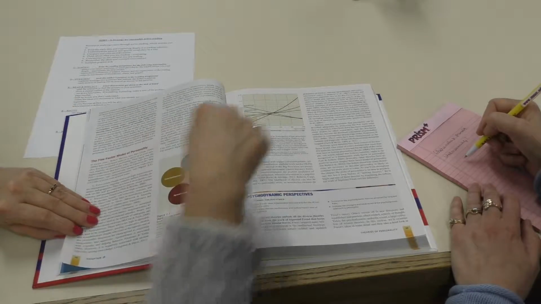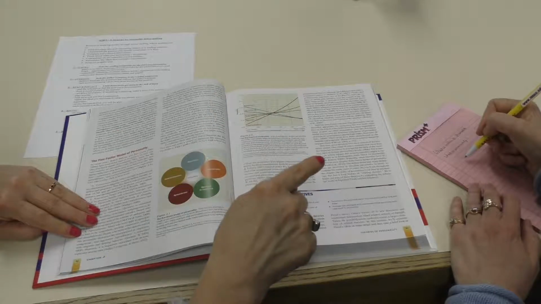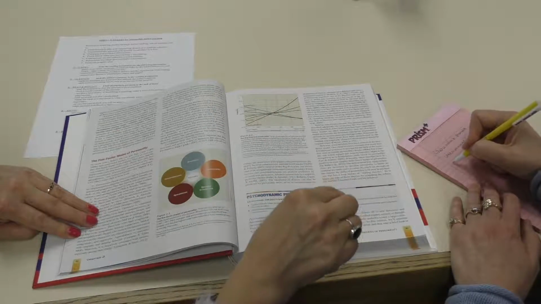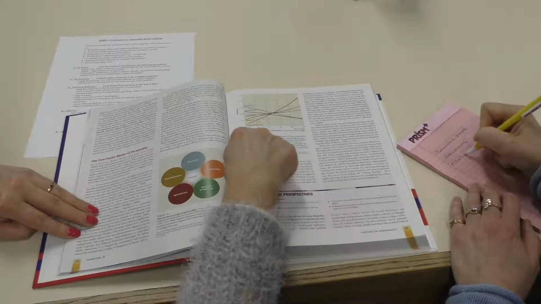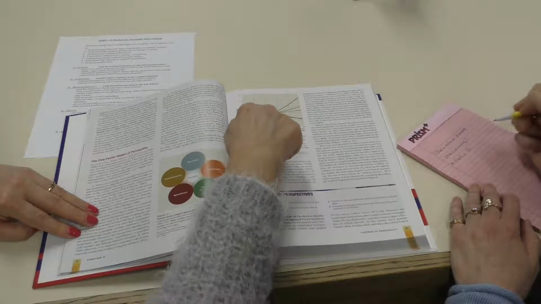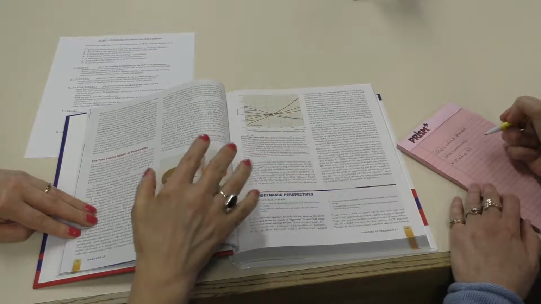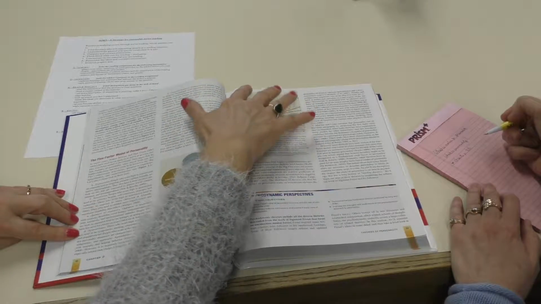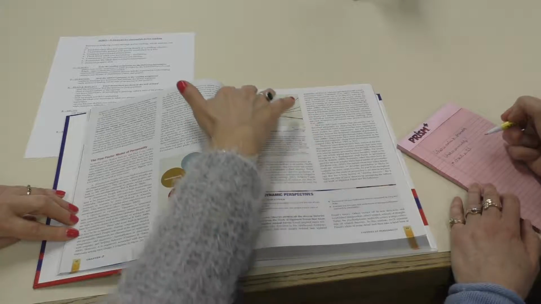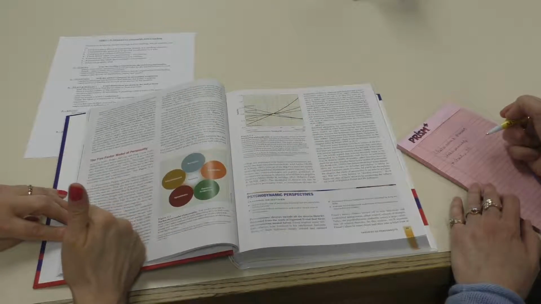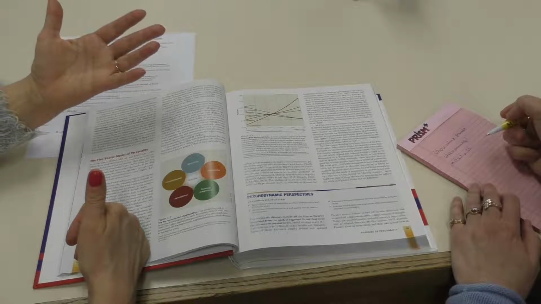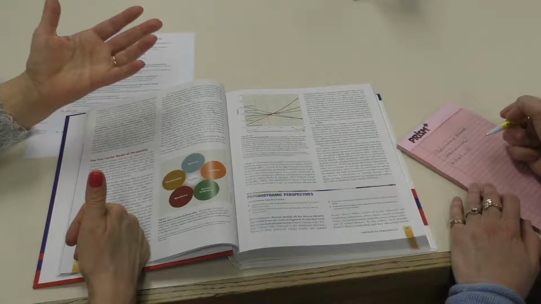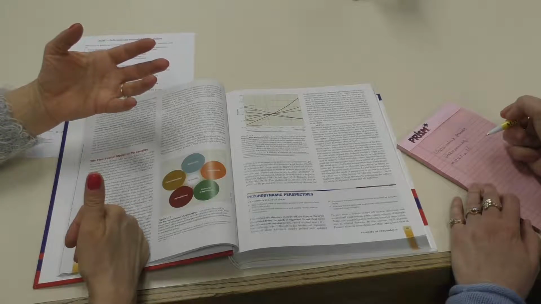When you get to a chart, you need to indicate for yourself in some place that there's a chart. And this one is about social classes. You need to remember that because that is information that is not in the text. But this gives you information that you may need to answer your question. Sometimes in answering a question, it's very helpful to give examples.